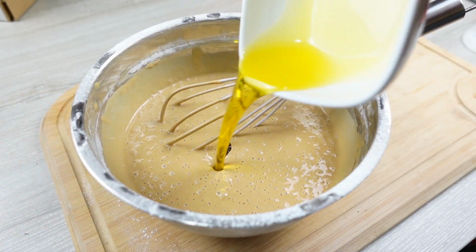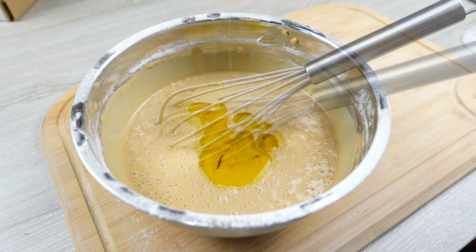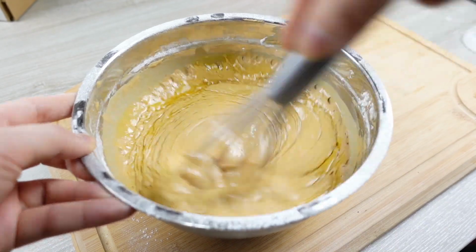Add in the last ingredient, vegetable oil. Mix them well together and the batter is ready.